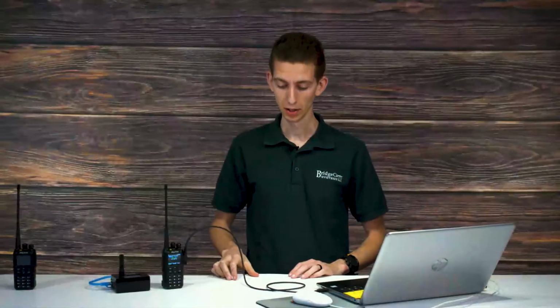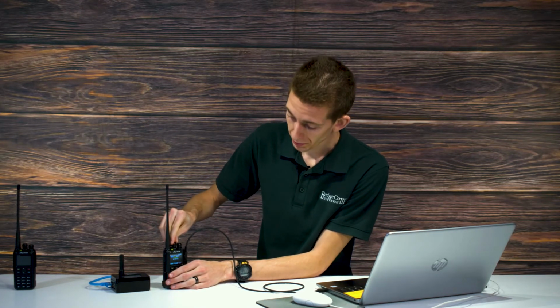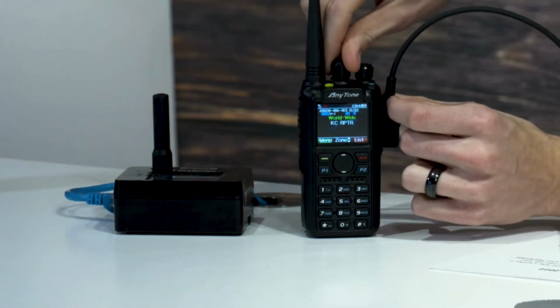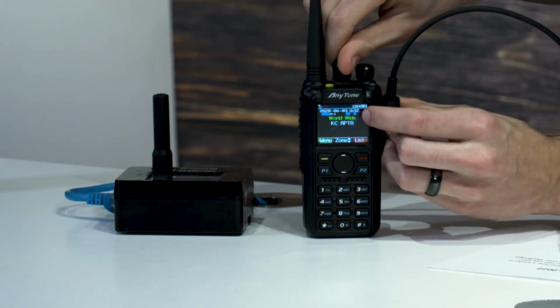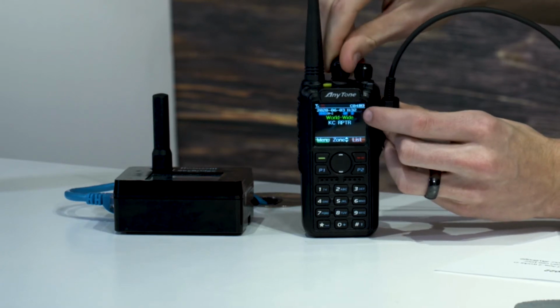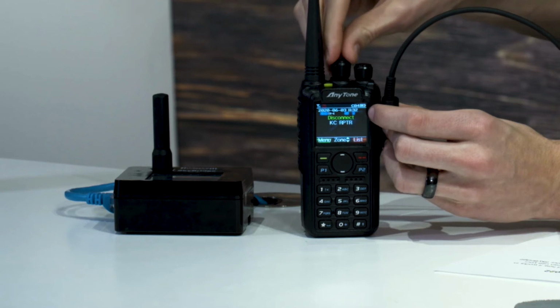Now, let's talk about zones and channels and talk groups and how they all work together. So what are they? Channels are what you're going to be seeing on your radio when you're switching through. So if I'm switching through this dial here, I'm going to see these different channels showing up. Now that's what a channel is. That could be either a talk group you're using through your SkyBridge, or it could be a local repeater.